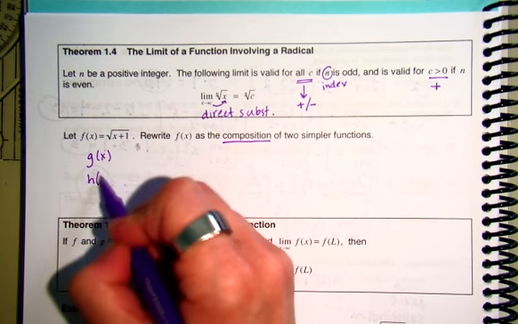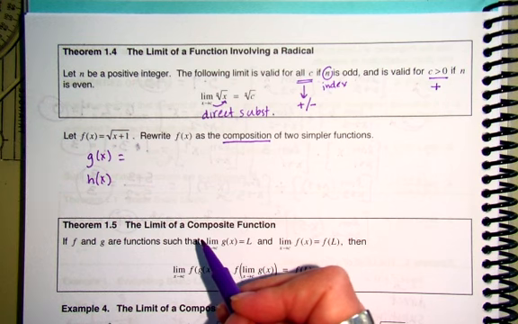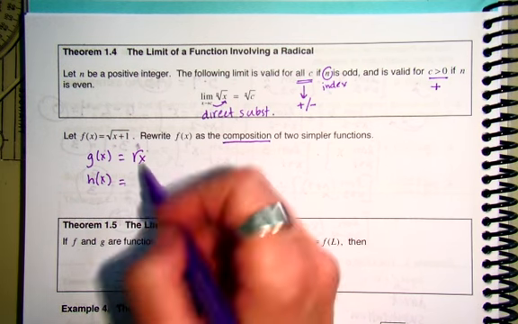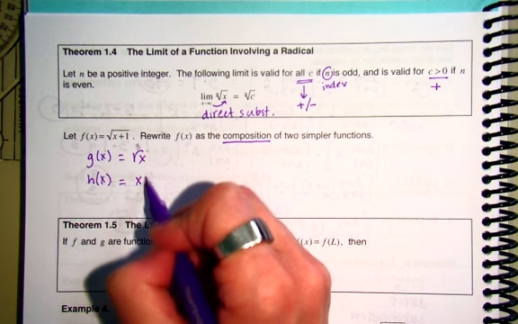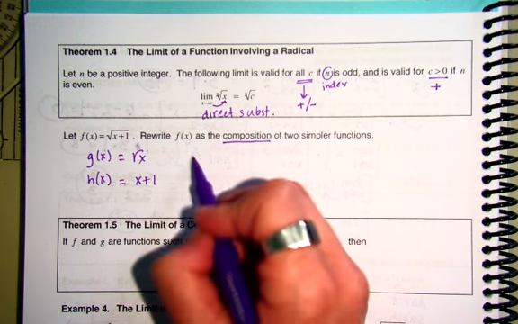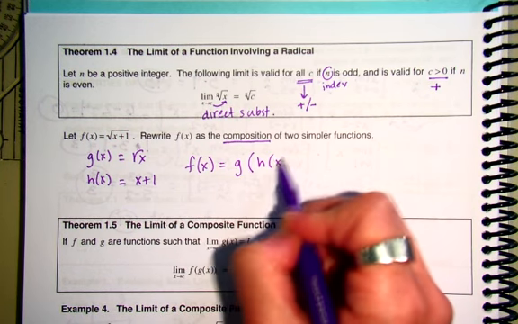What would the function g be? You can go either way. Yeah, let's just do root x for that one. And then what would h be? x plus 1, right? So then would this be g of h of x, or would it be h of g of x? g of h of x, right?